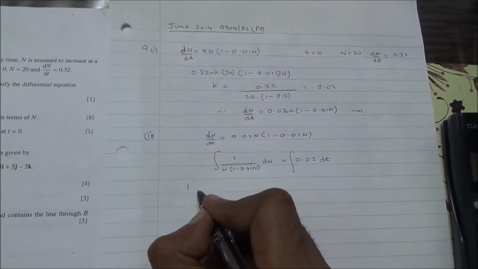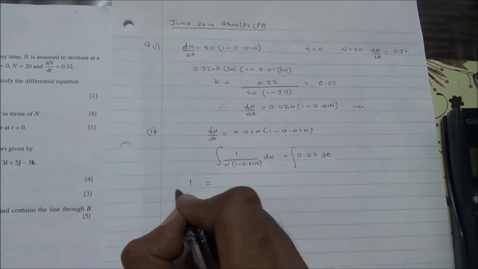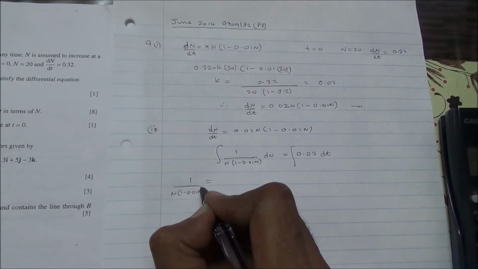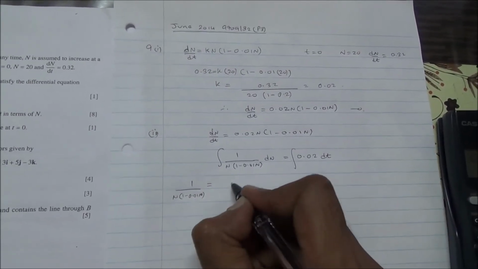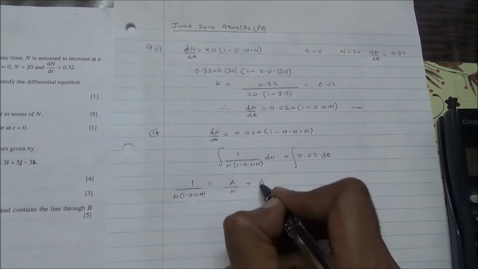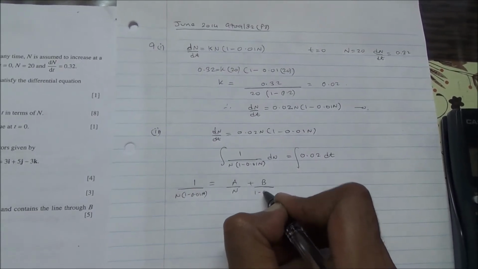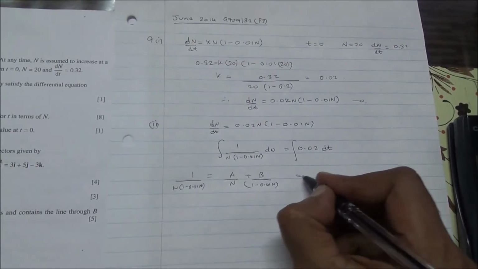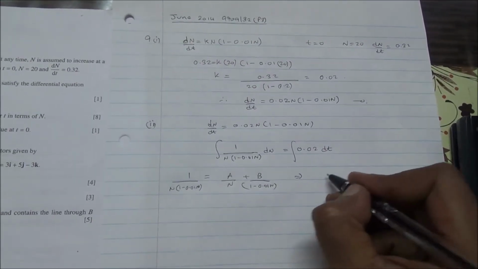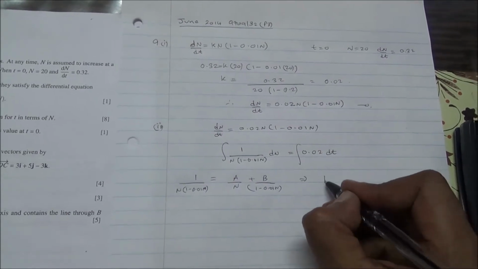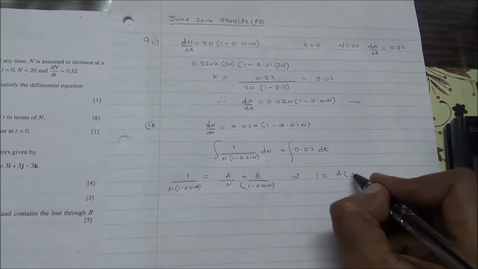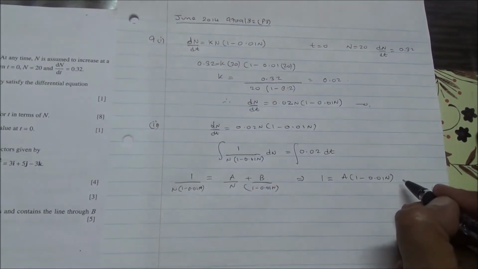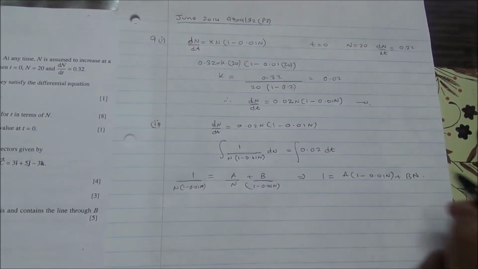Now from here, this looks like a partial fraction to me. Therefore I can say 1 over n into 1 minus 0.01n is equal to A over n plus B over 1 minus 0.01n. Now what does this lead to? The denominators can go out. I get 1 is equal to A times 1 minus 0.01n, plus B times n.